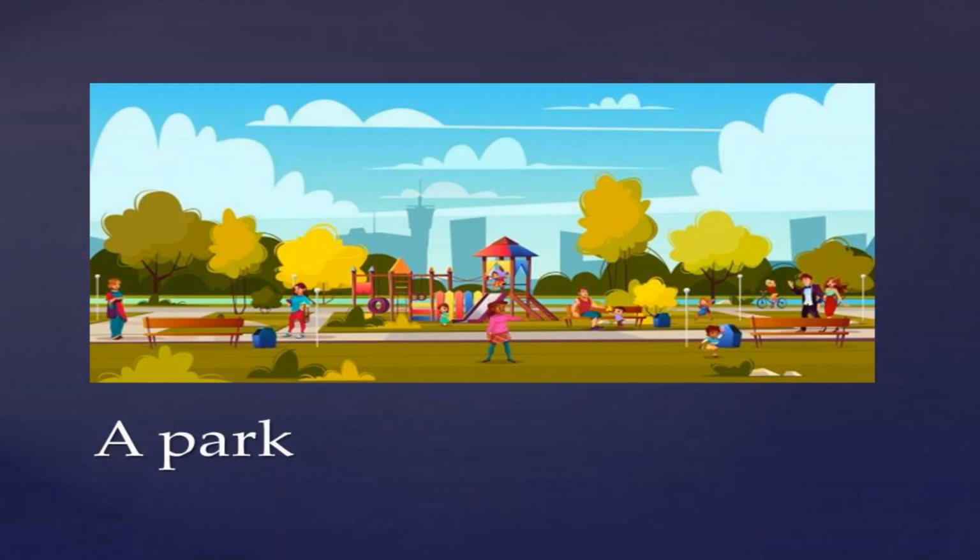So this would be in a park. You also have the park benches and so on and so forth.